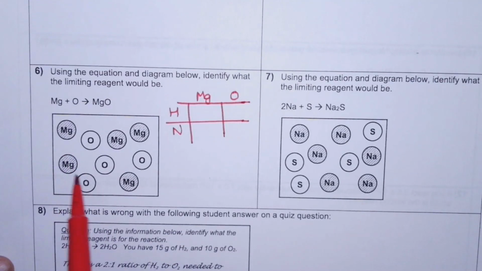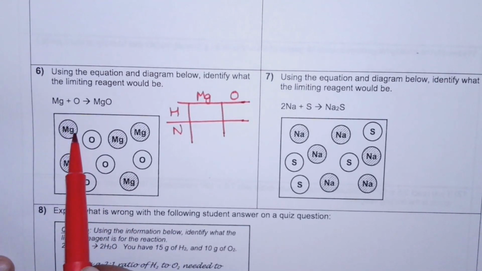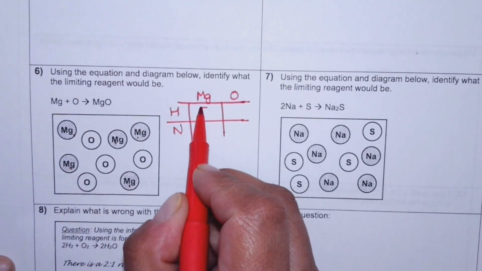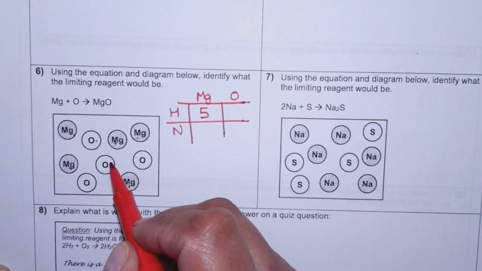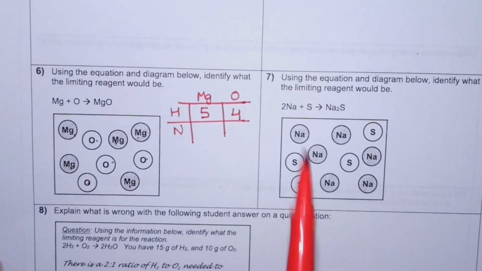We have to count the particles. These are the atoms, so 1, 2, 3, 4, 5. We have 5 moles of magnesium, and we have 1, 2, 3, 4 moles of oxygen.